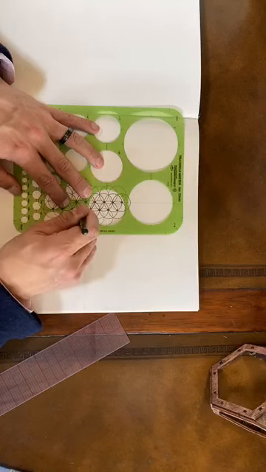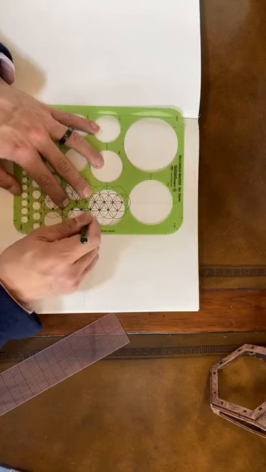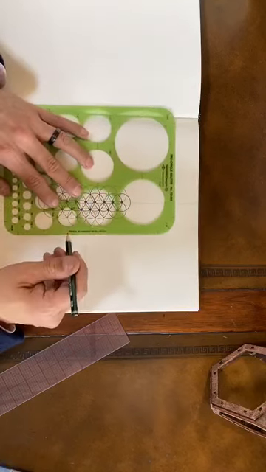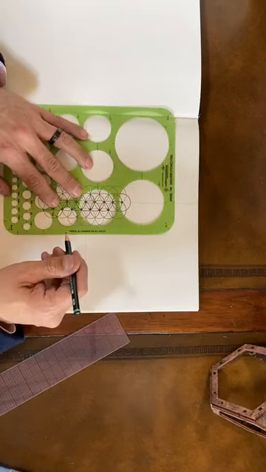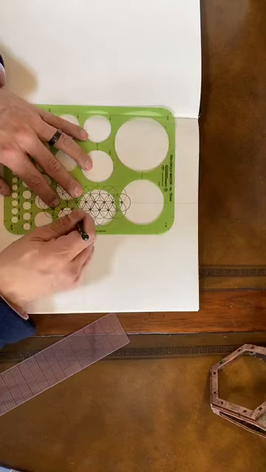I'm not trying to go on top of these circles because the paper is kind of made of cloth in part. And if I push down too hard or draw over it, it could tear the paper. That's why I'm avoiding it, not for any other reason.